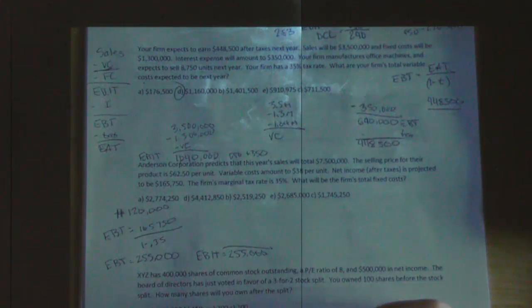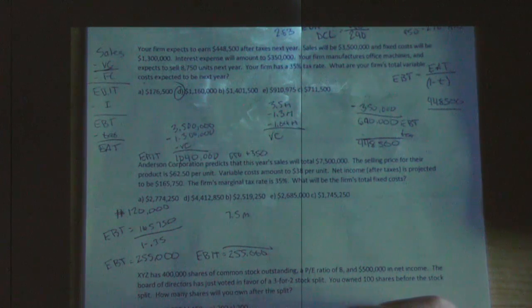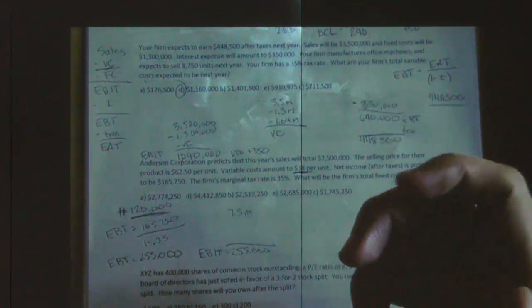And here, we're solving for our total fixed cost. So we know sales is 7.5 mil, but they don't tell us our total variable cost, but they do tell us our variable cost per unit. So we're just going to take our variable cost per unit and then multiply it by how many units we actually sold.